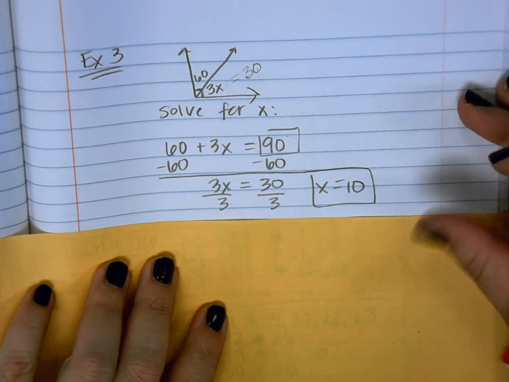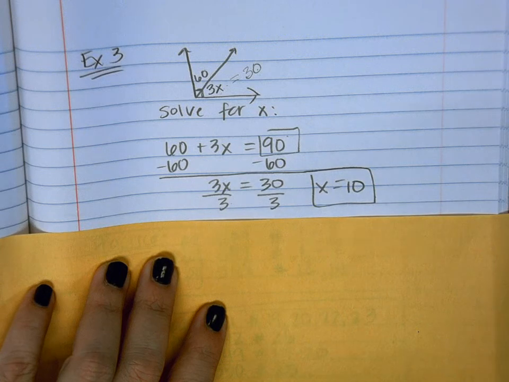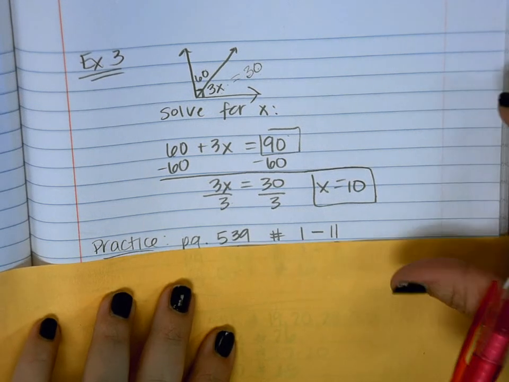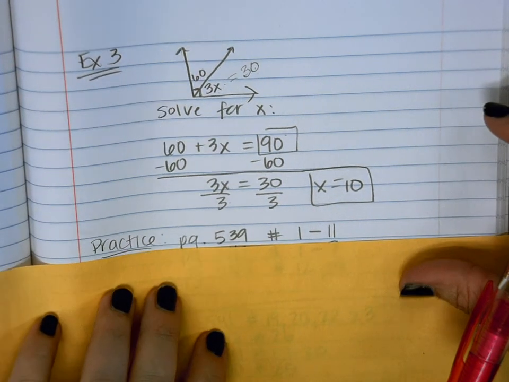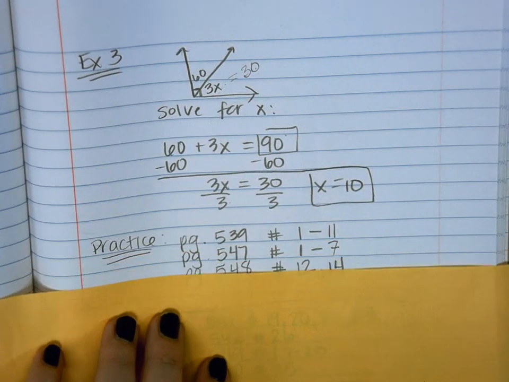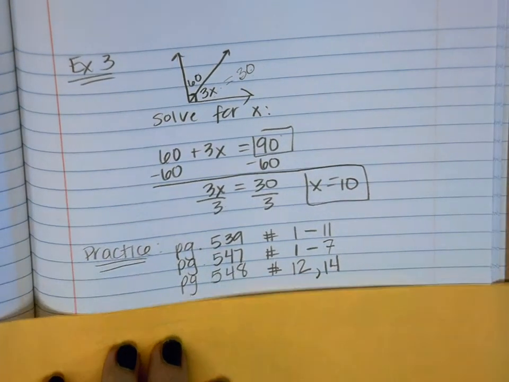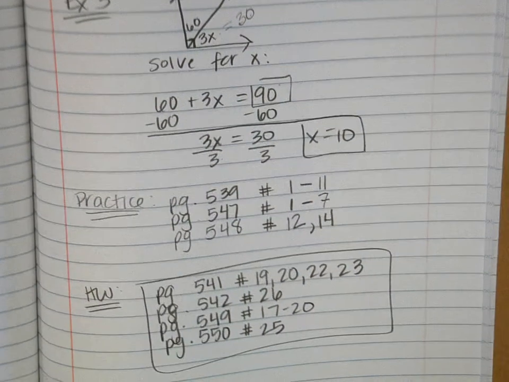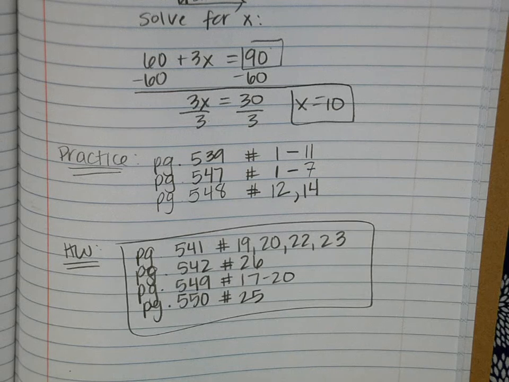Any questions? So we did vertical, complementary, and supplementary. We're going to do some practice in your book. The first practice we're going to do is on page 539, 1 through 11. Are we done with the notes? Yes, you're done with the notes. 539, 1 through 11. We're going to look at that.